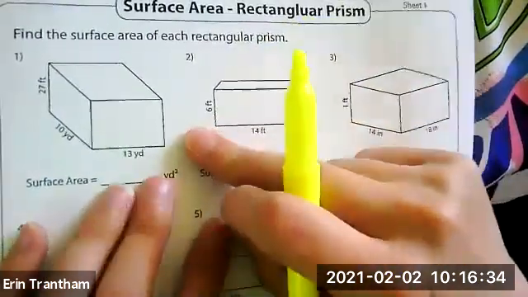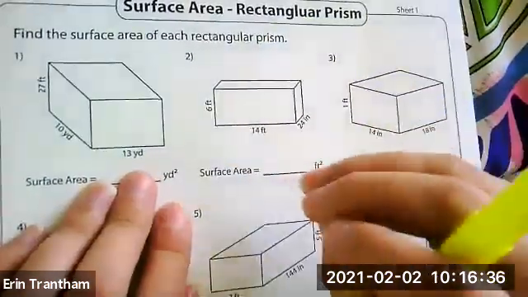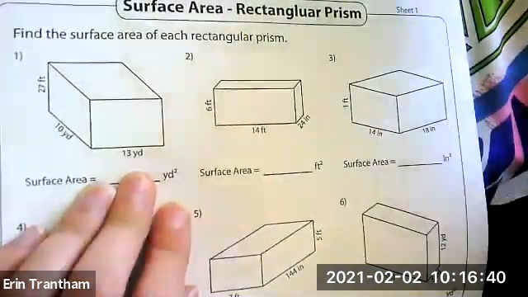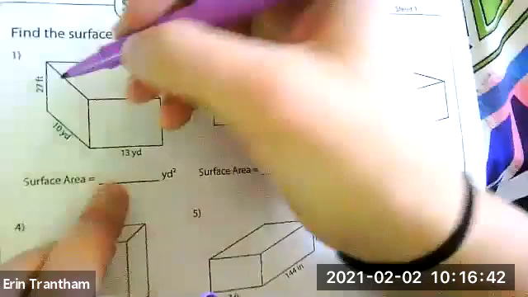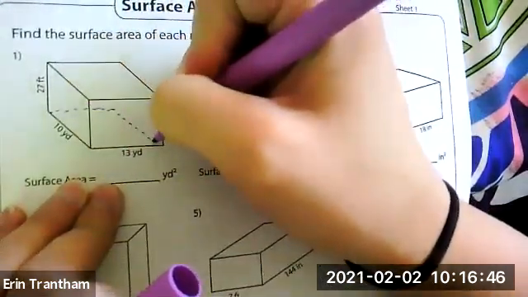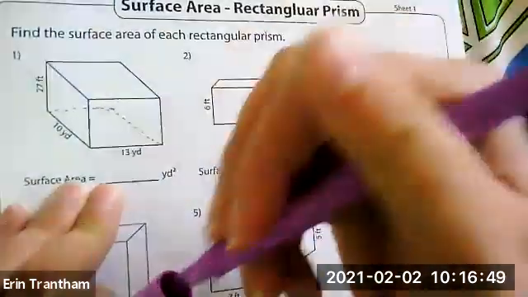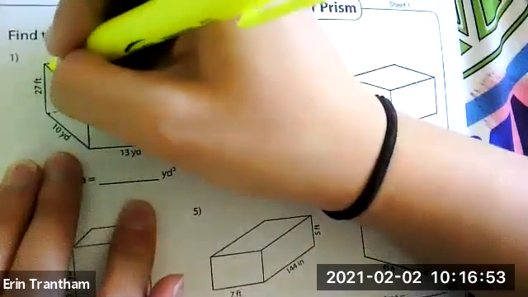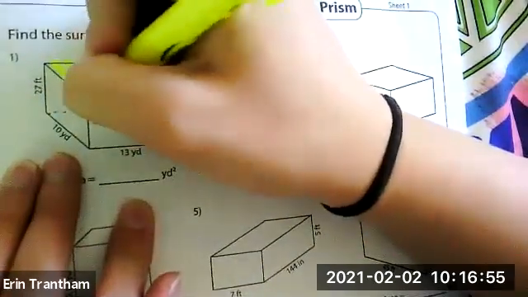Okay, so number 1, where's my base? At the bottom, which we can't see, so I'm going to just kind of draw it. But where else is the base? On the top. So we're going to shade the top because that's parallel and congruent to the bottom.